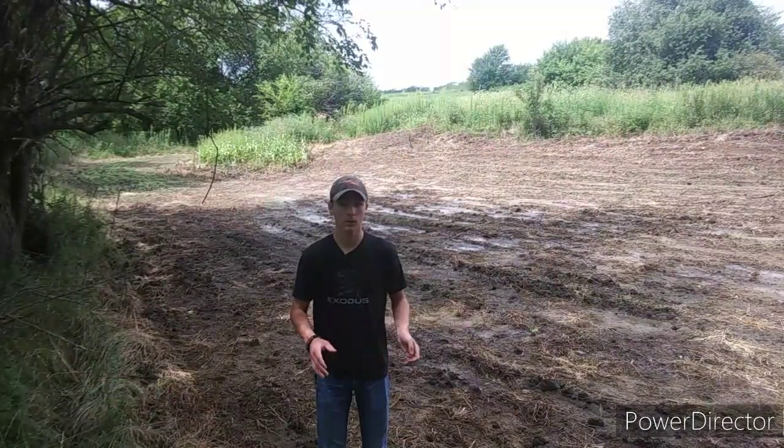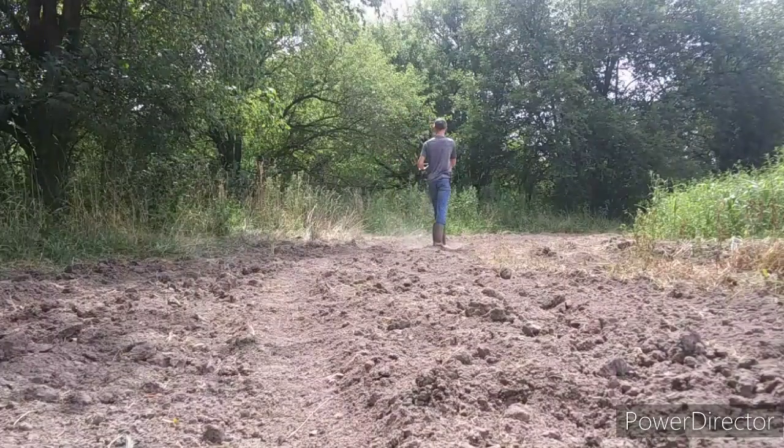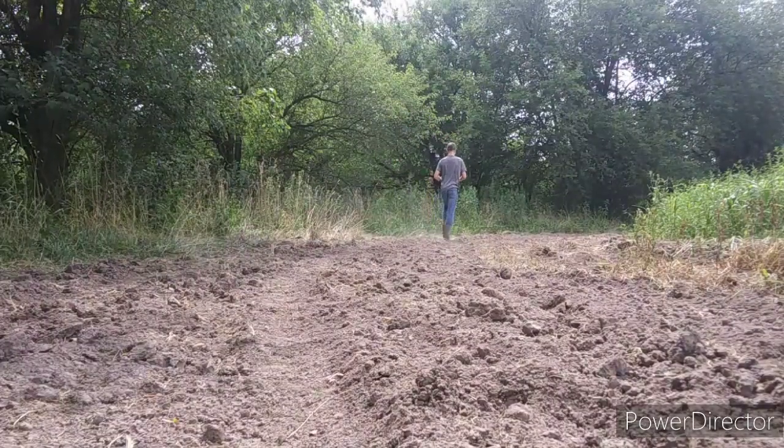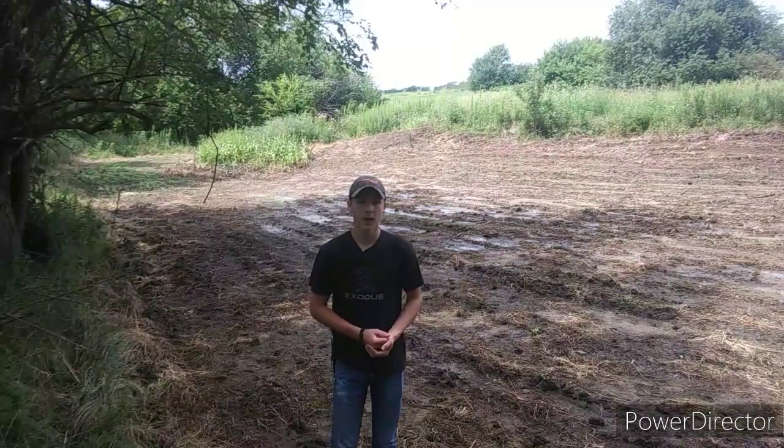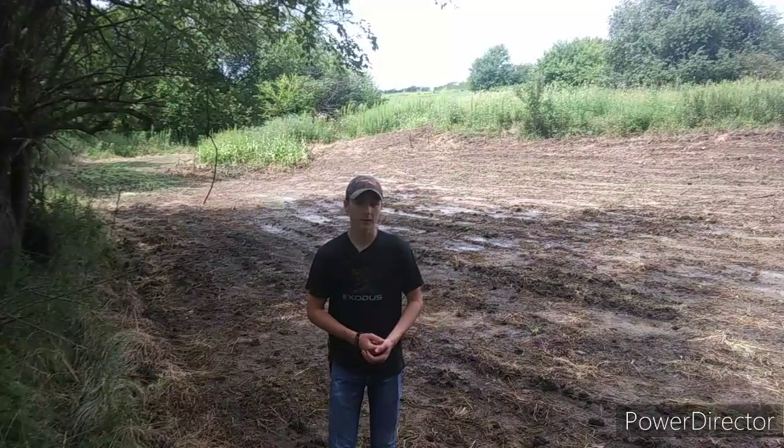So don't think you need a really big food plot and a hunting plot. We have 42 acres, ag fields all around, and this hunting plot attracts them more than anything, more than the ag fields. So I hope that helps you, and I can't wait to start hunting this food plot this season.